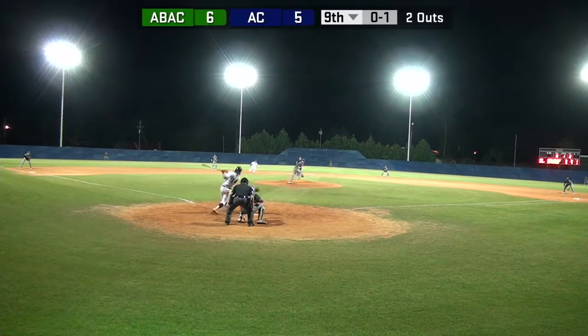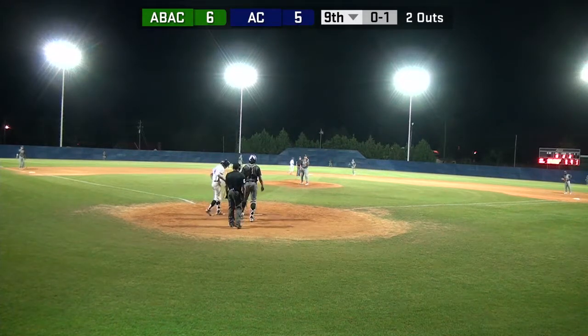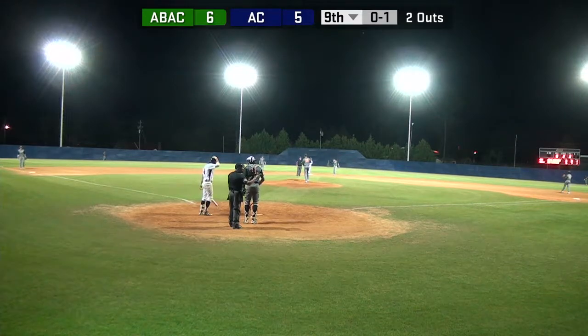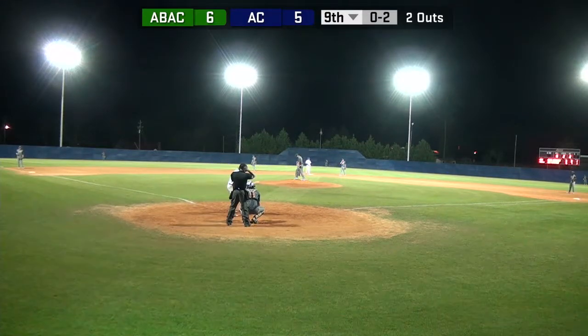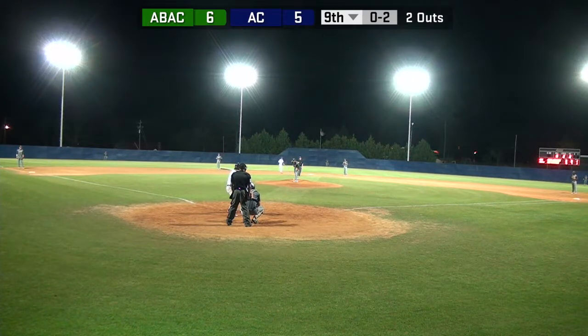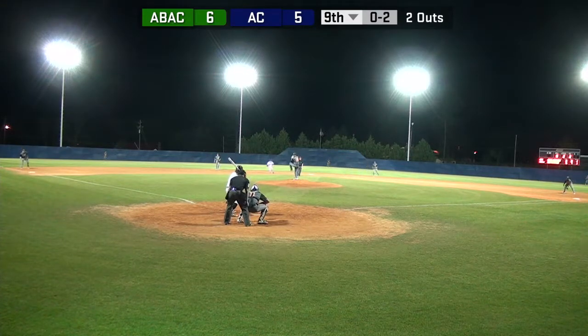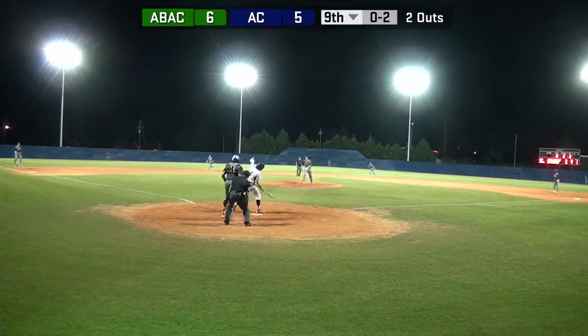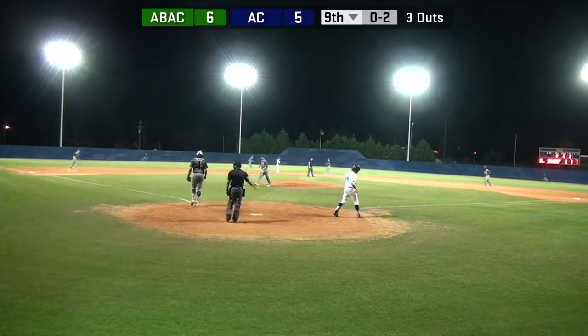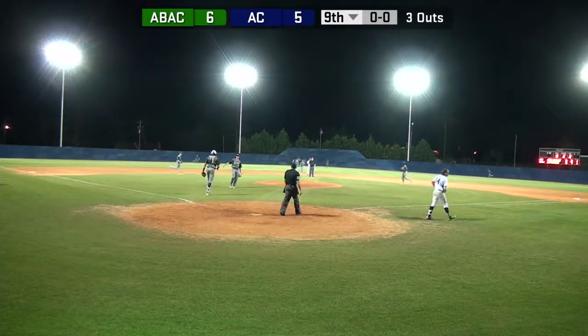The 0-1. Big swing by Will. Swung right through it. Will wanted to end it with one swing, and I don't blame him. He dang sure took a whack at it. Got to put it in play somewhere here now. The 0-2, struck him out. So Amaya pitches around it.